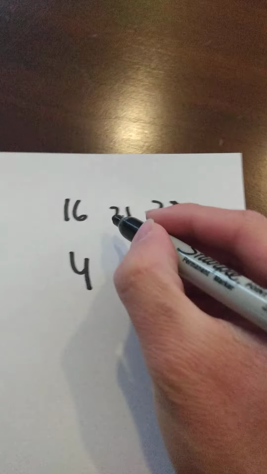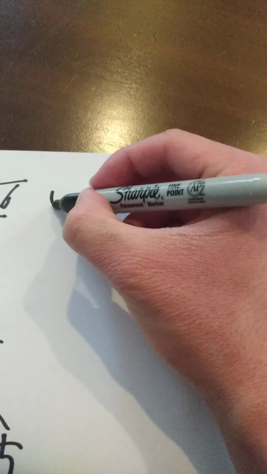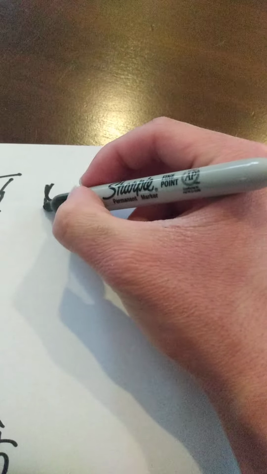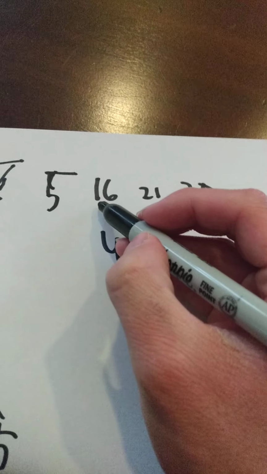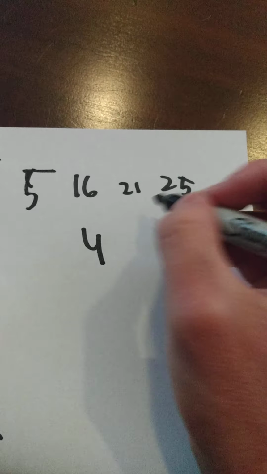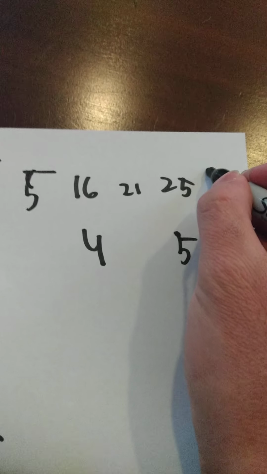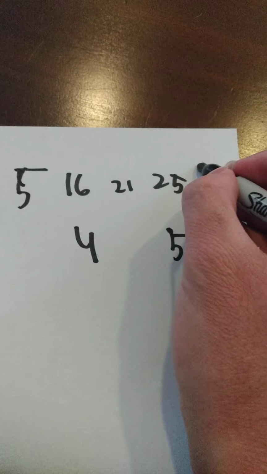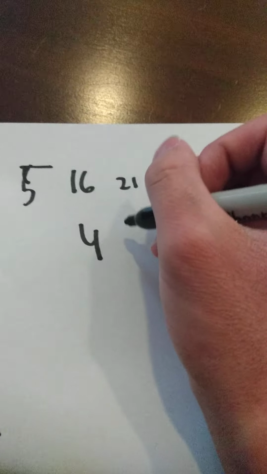If it was like a tie, like the distance between 16 and 21 is 5, and the distance between 21 and 25 is 4, they're very close.